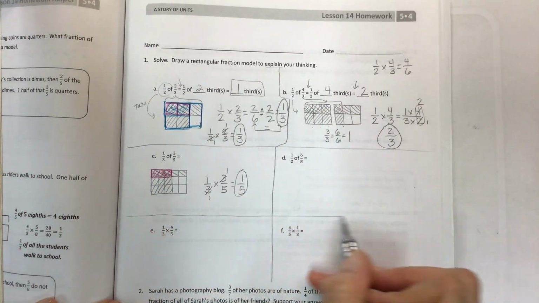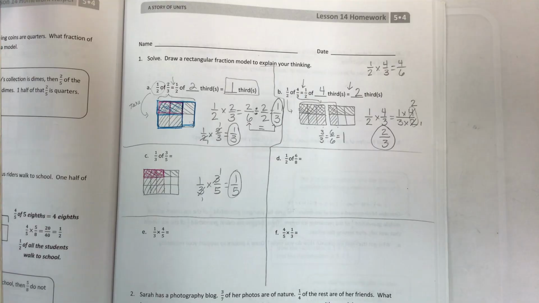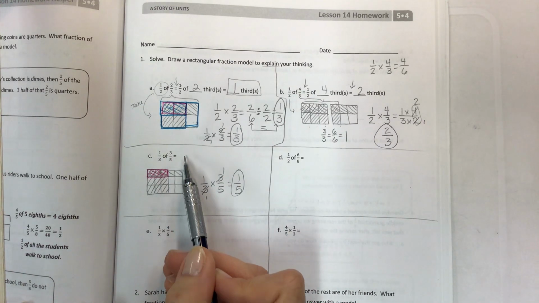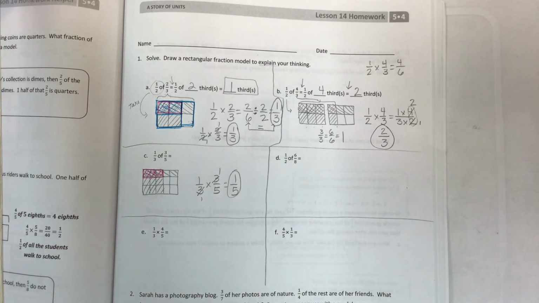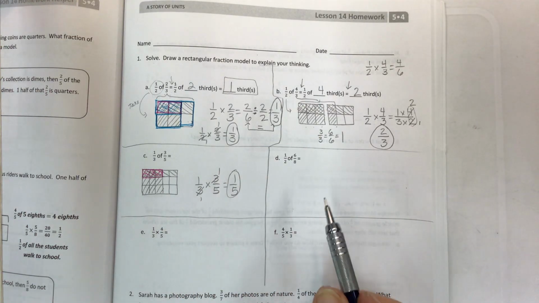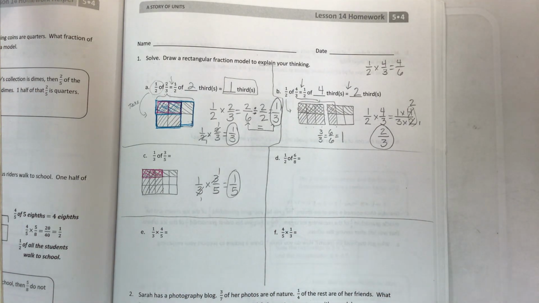And again, we're really just interested in the simplified version. So if you're still getting 3/15, that's not the point of the lesson. Yes, you're successful multiplying, but that's the difference between like a 3 and a 4.